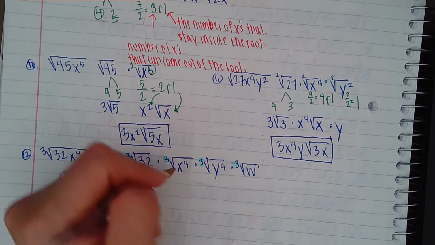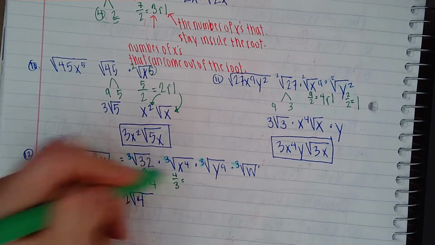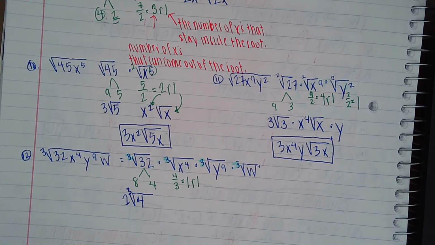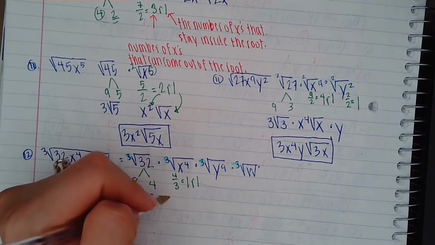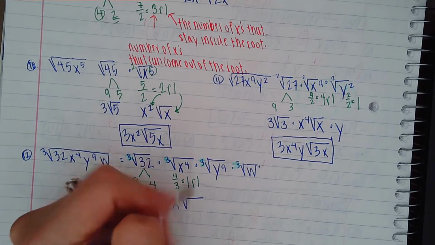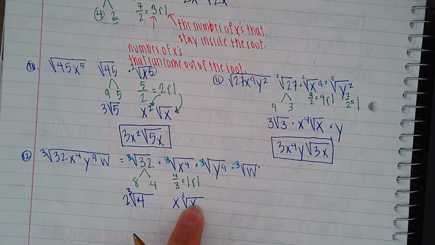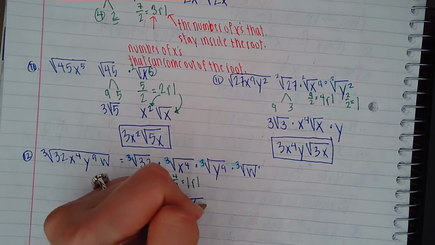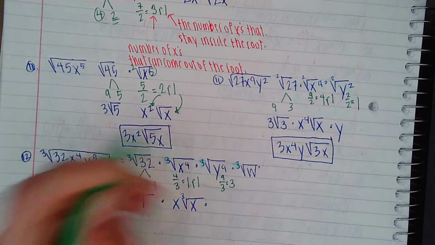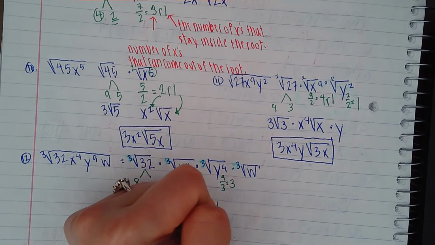All right, and then we're going to look here, and we can still divide. We're going to do 4 divided by 3, which should be 1, remainder 1. So we are going to have x cube root x, because we were able to pull 1x out, and then that 1x was left over. And now we're going to do 9 divided by 3, and that's going to give us 3, and there's nothing left over, so it's simply going to just be y to the 3rd.